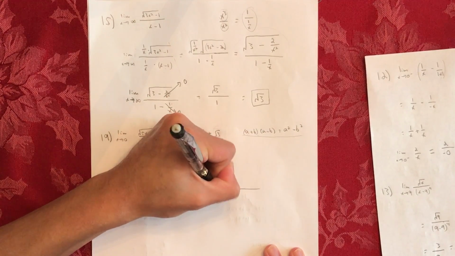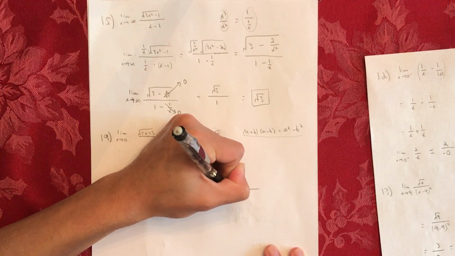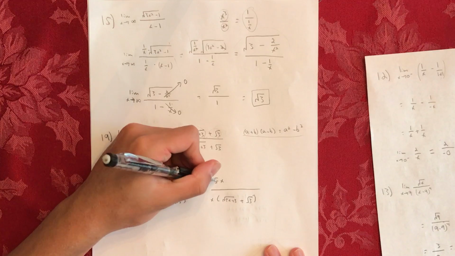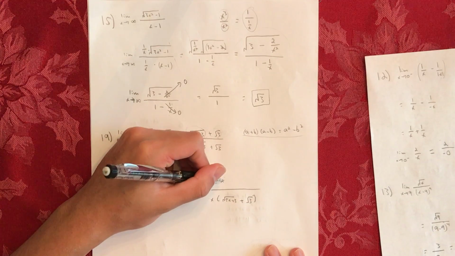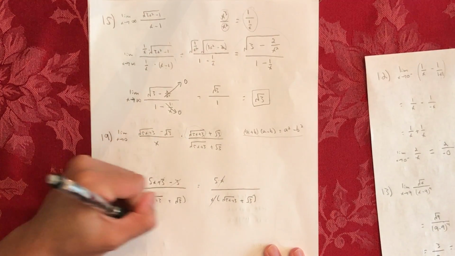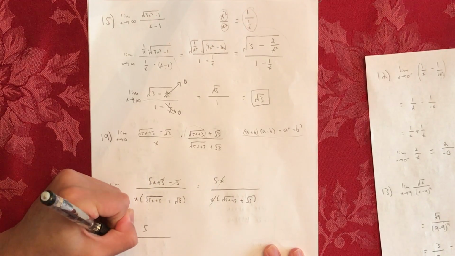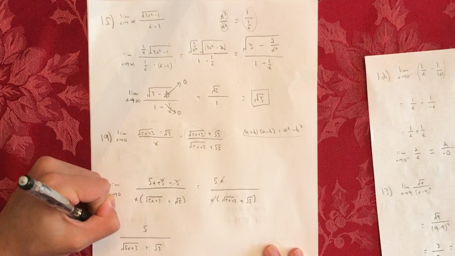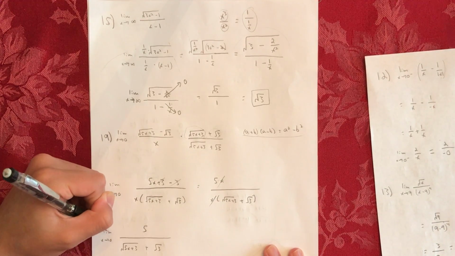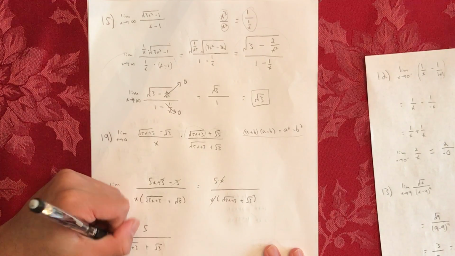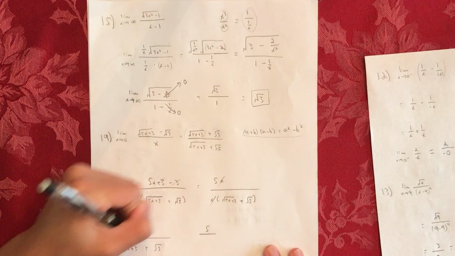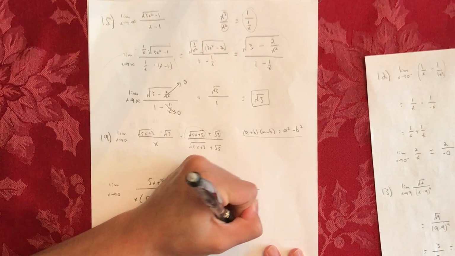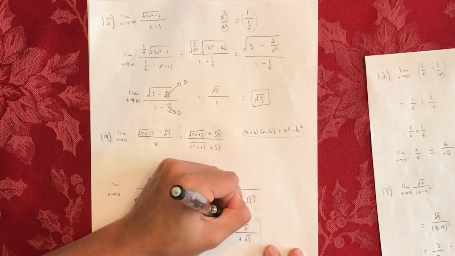And the whole purpose of doing this is so you can cancel out your x's. So there's an x on the top, there's an x on the bottom, so it's multiplied by x, divided by x, cancel out. And you're left with 5 divided by square root 5x plus 3 plus square root 3 as the limit as x approaches 0. So 0 gets plugged in every time you see x, so this just heads to 0. So you're left with 5 divided by square root 3 plus square root 3. And thus 5 divided by 2 square root 3 should be your final answer.